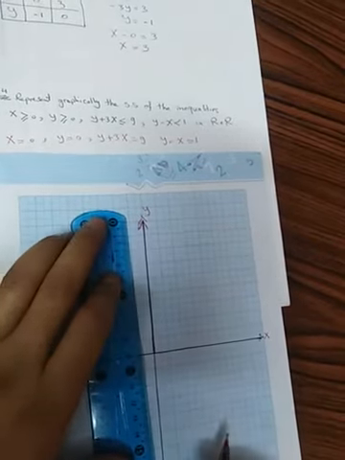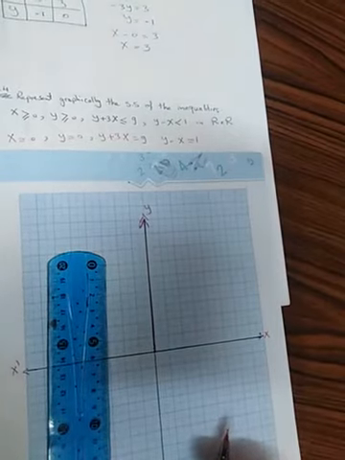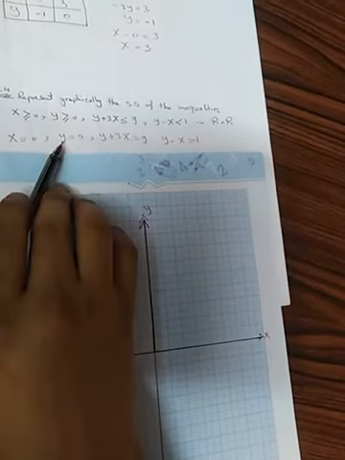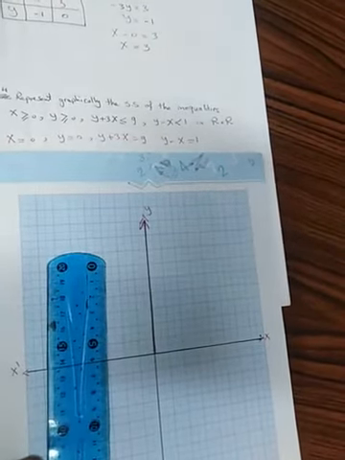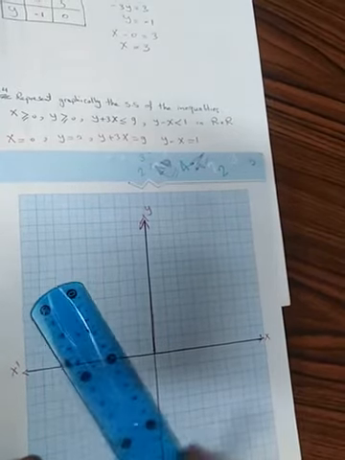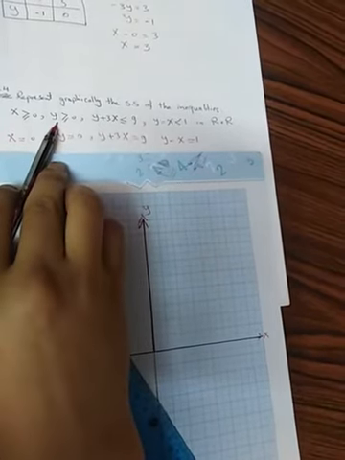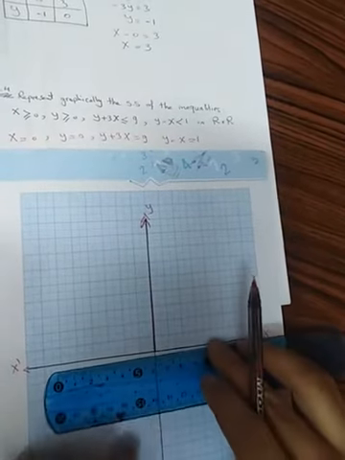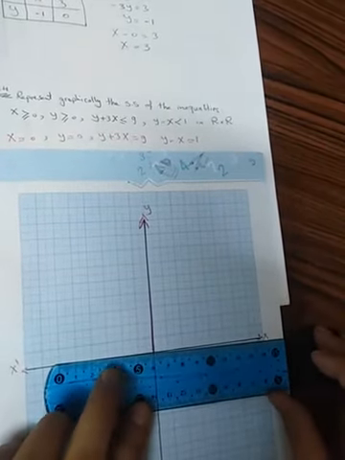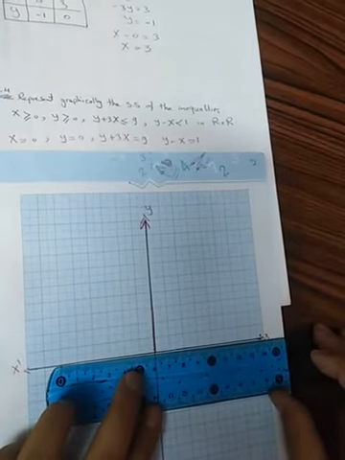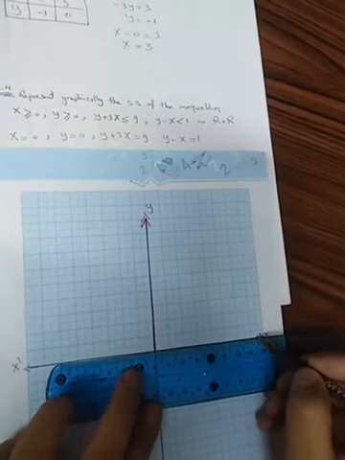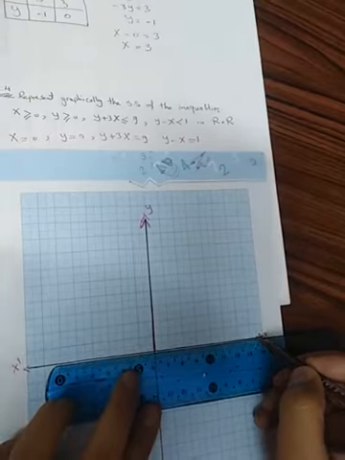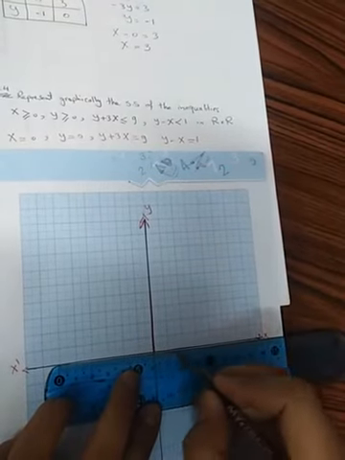Okay. The second equation, y equals 0. y equals 0 is the equation of the x-axis, but the inequality was more than or equal to 0 also. That means we are in the positive part of the x-axis.